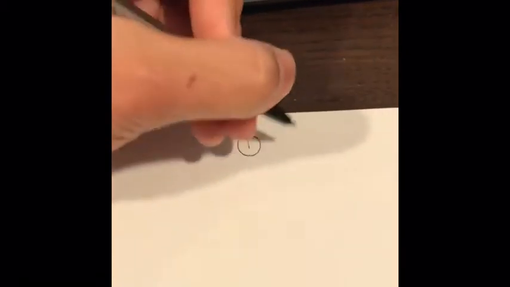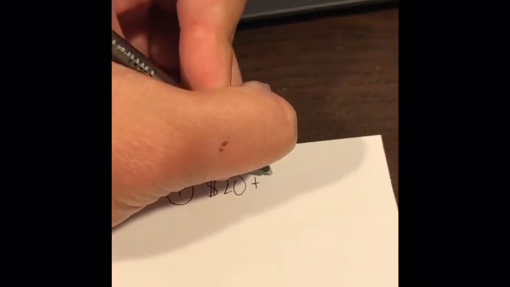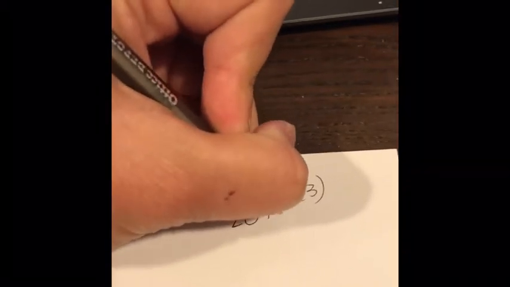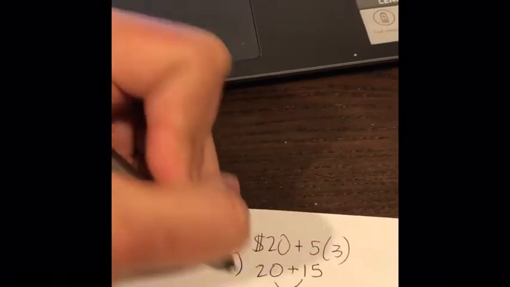So 1, I know her mom's going to donate 20, and then plus $5 for every event that Dayana wins, right? So that's going to be 5 times 3. 20 plus 15. 5 times 3 is 15. This is going to be 35. Good. That's number 1. Actually, that's A. Here's B.